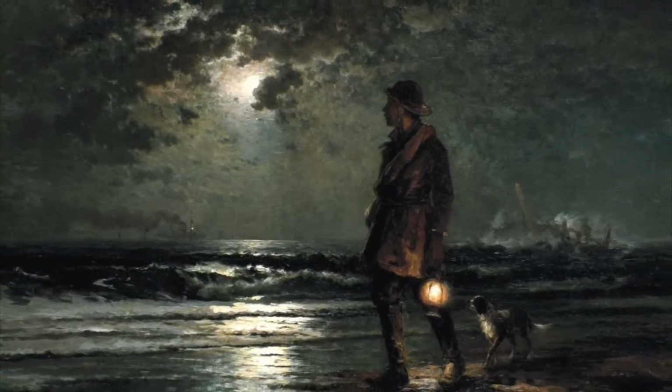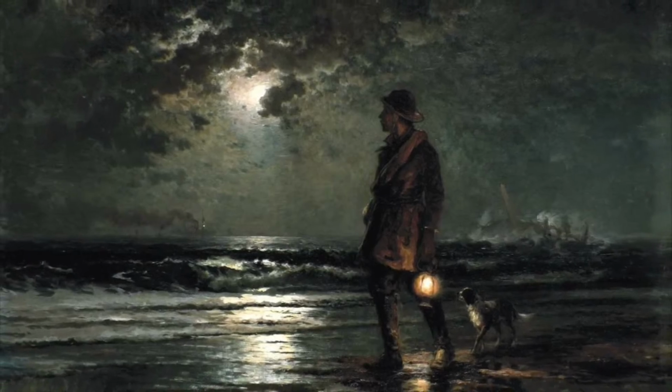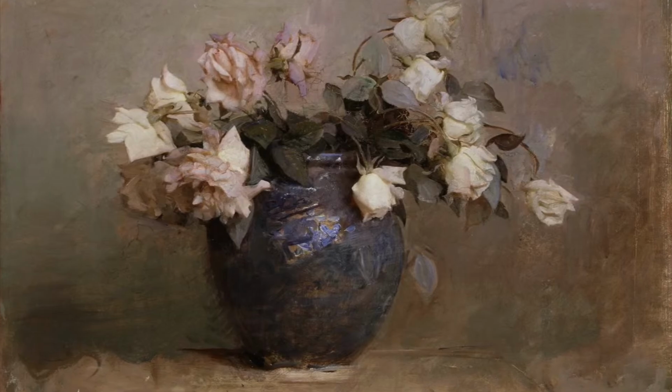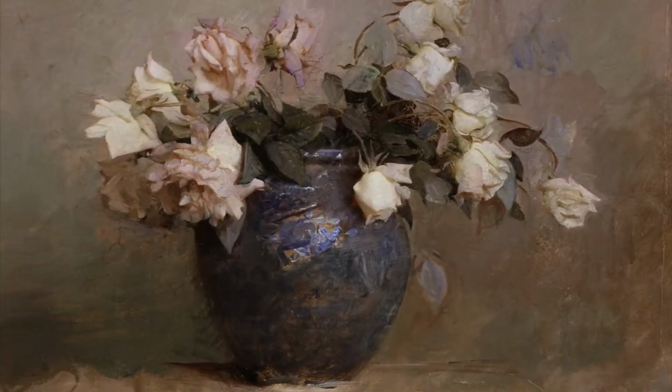They also use it in multiple spots, to bring you through or across the canvas.